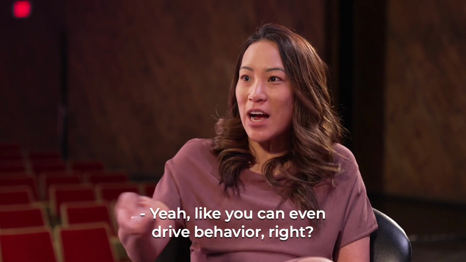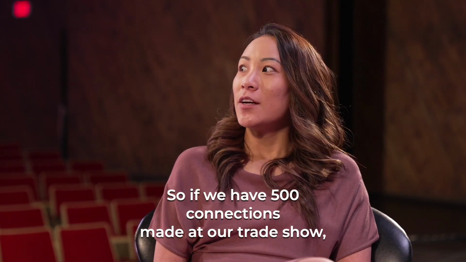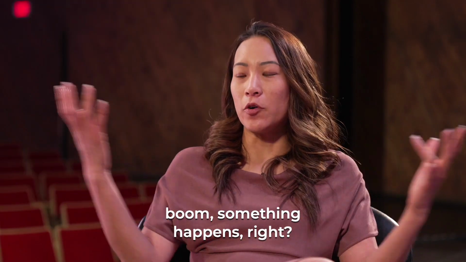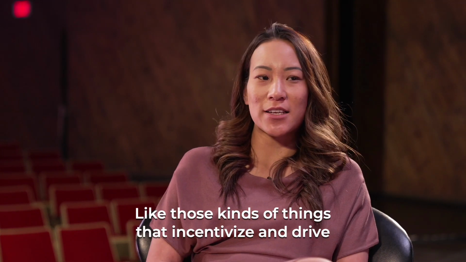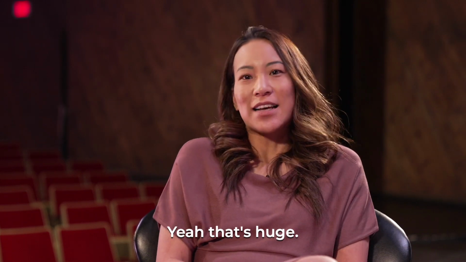Yeah, you can even drive behavior, right? You can design things that drive attendee behavior. So if we have 500 connections made at our trade show, boom, something happens, right? Those kinds of things that incentivize and drive and change people's behavior at the event. Yeah, that's huge.